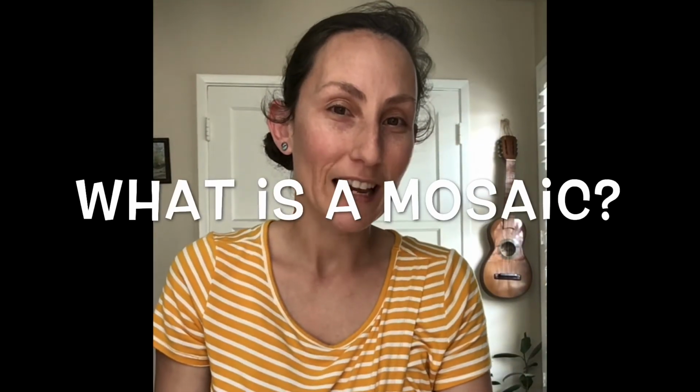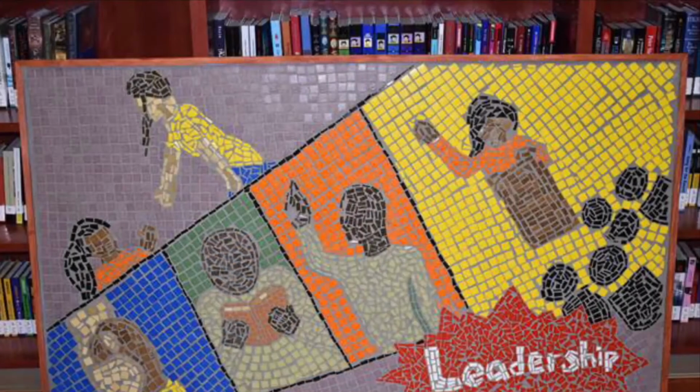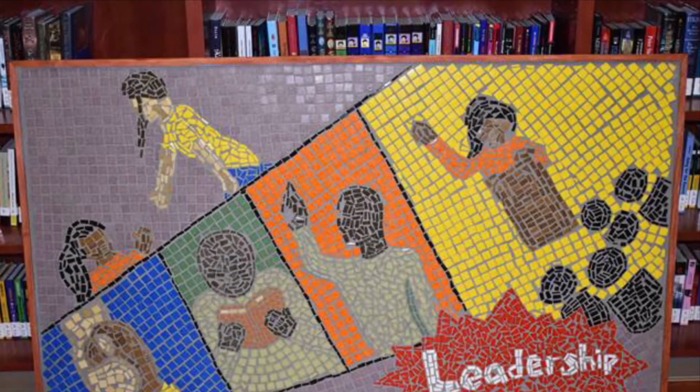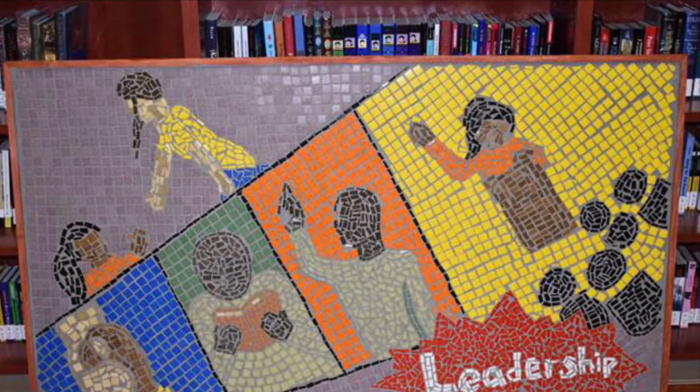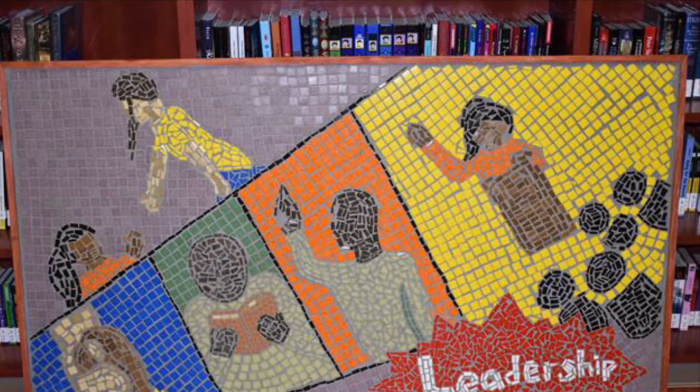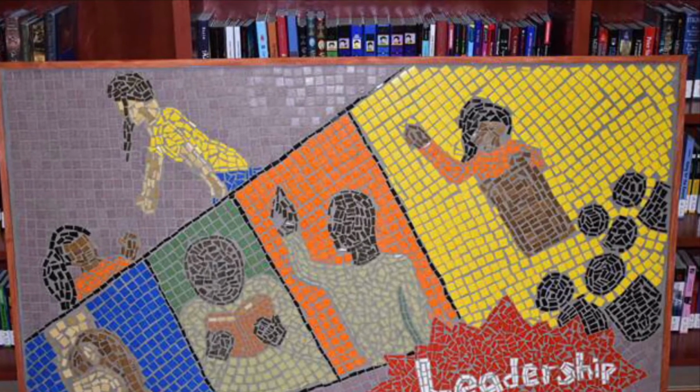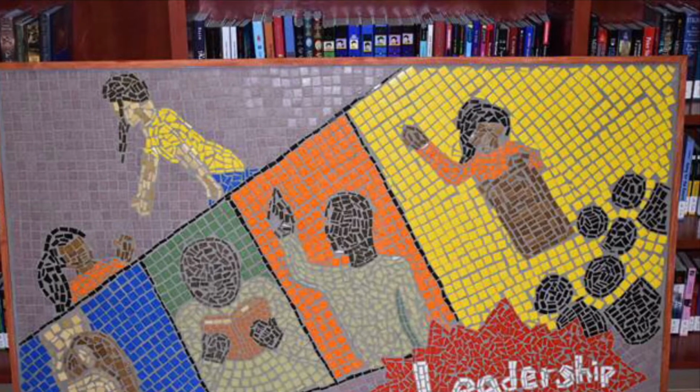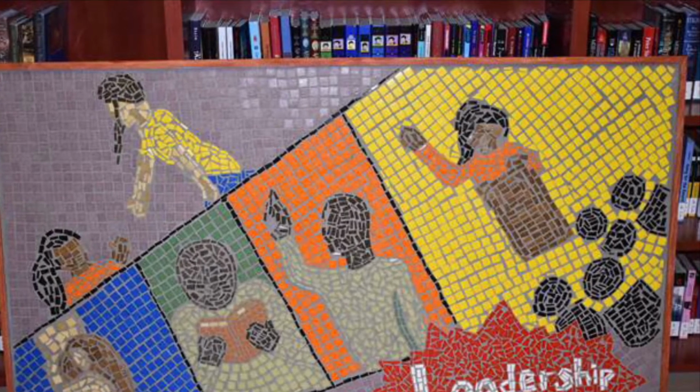What is a mosaic? A mosaic is a picture or pattern made by arranging small colored pieces of hard material, such as stone, tile, or glass, together in a design. A paper mosaic is using small pieces of paper in the design. Here is my example.